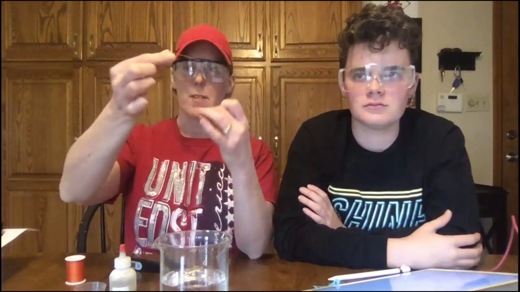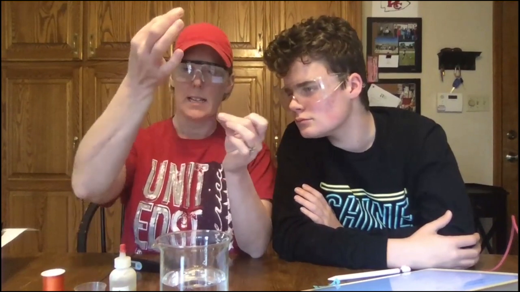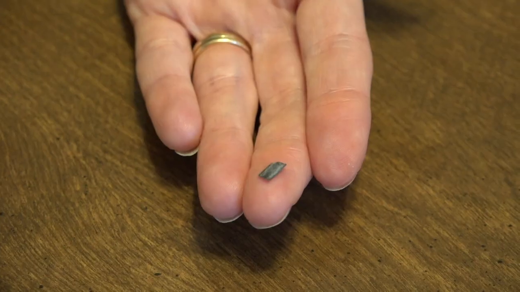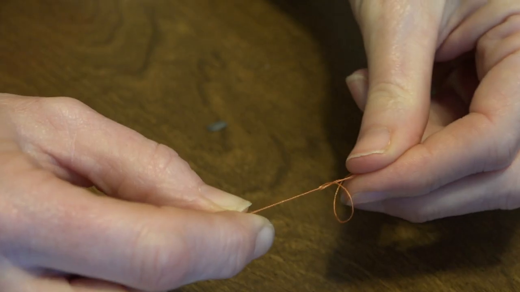I have a thread here. It's just a sewing thread that I have cut into a length of about 12 inches or so. In my hands, you can't see it very well, but I have a tiny little piece of magnesium ribbon.